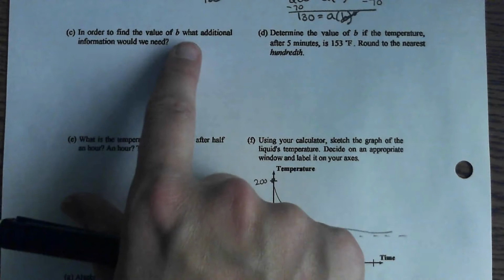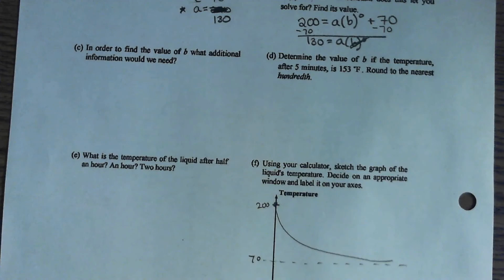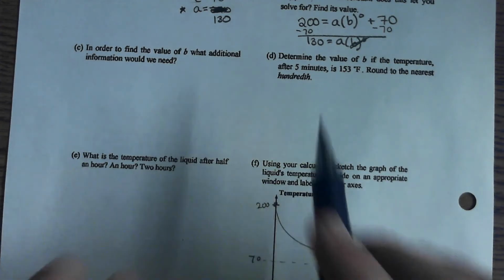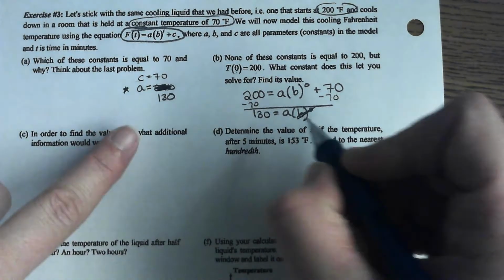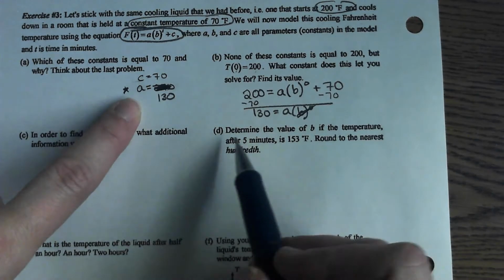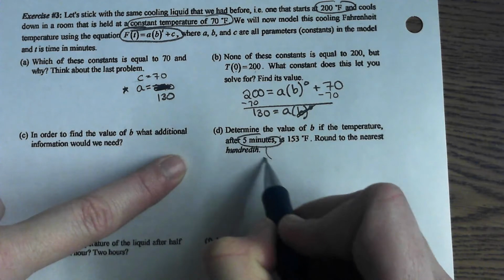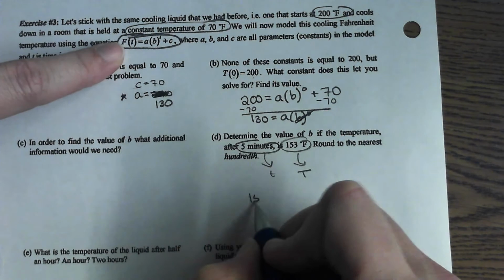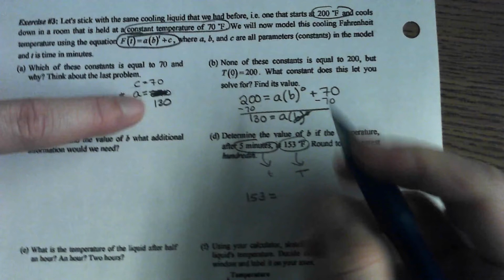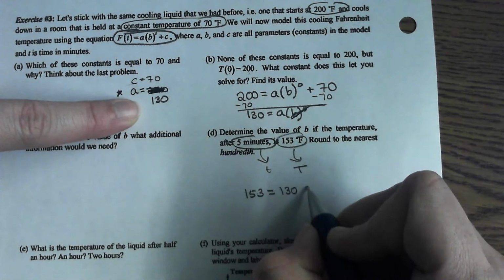In order to find the value of B, we're going to need an additional time and temperature. So that's where part D comes in. So we know that A is 130. And in this one, they're giving us a final time and a temperature. So it's 153 degrees. A is 130.